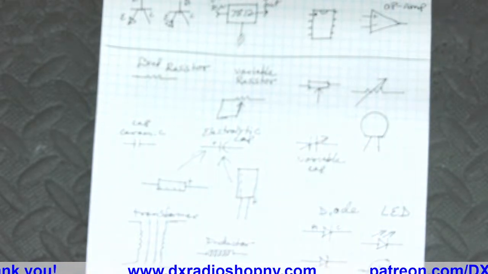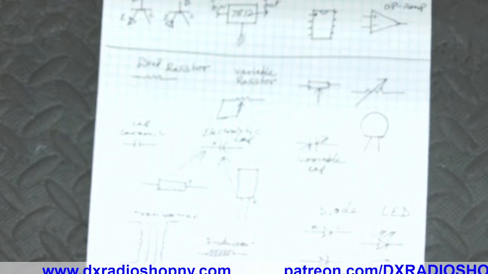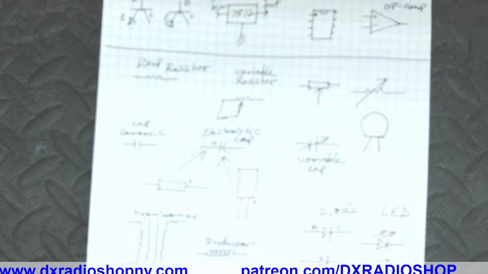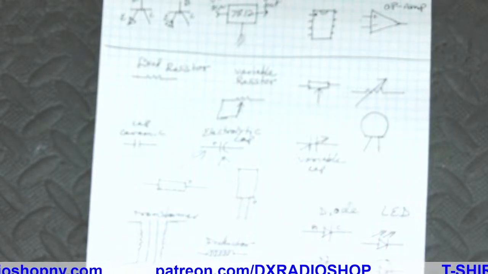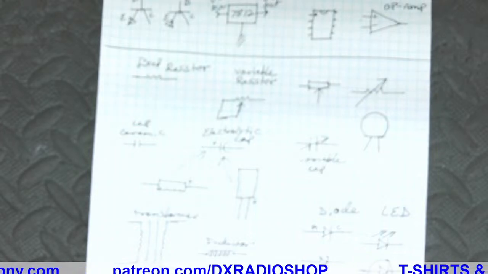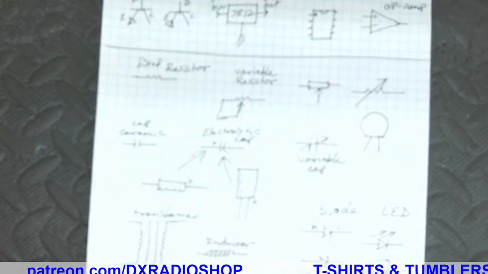Coils and crystals. Well, these are your coils right here, your inductance. You might have different formality of coils. As far as crystals go, well, there's a couple different things you can utilize with that as well.